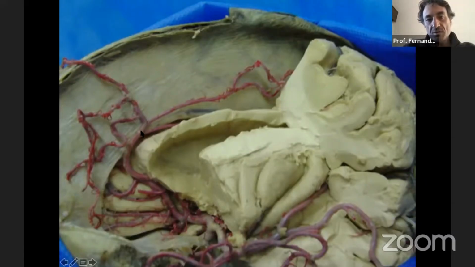This is a common trunk between the three internal frontal arteries, anterior, middle, and posterior, with a common trunk with the paracentral and internal parietal artery.